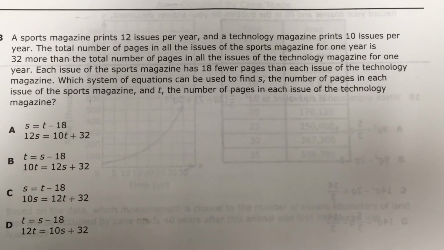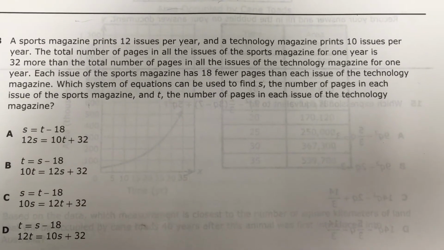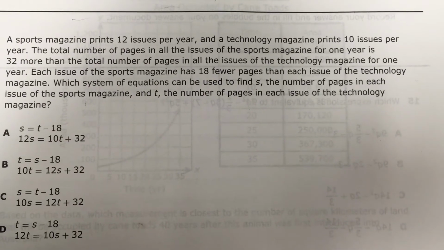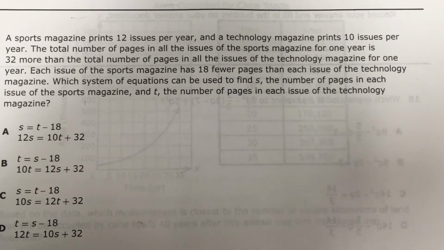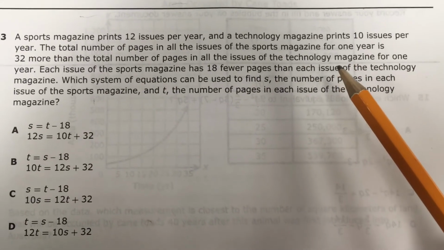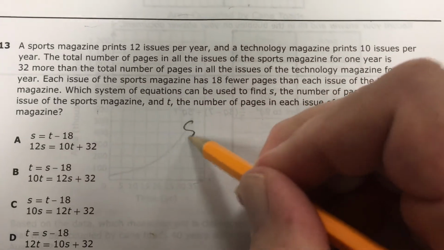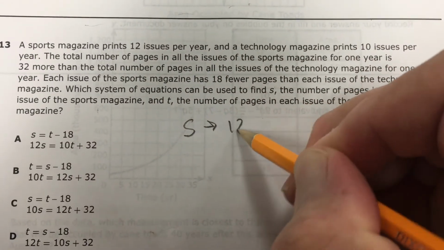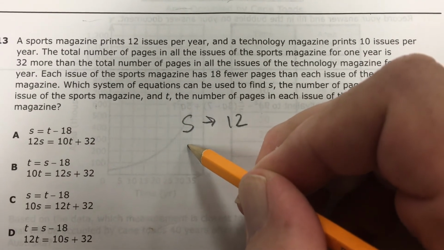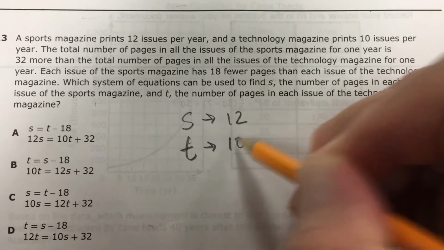They don't tell us the total number of pages for the whole year, but they do tell us that there's 12 magazines. So the sports magazine is 12 times per year, and the technology magazine is 10 times per year.